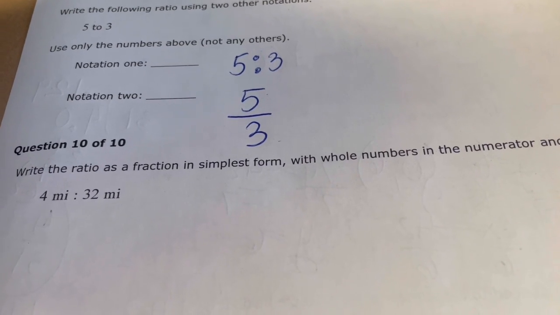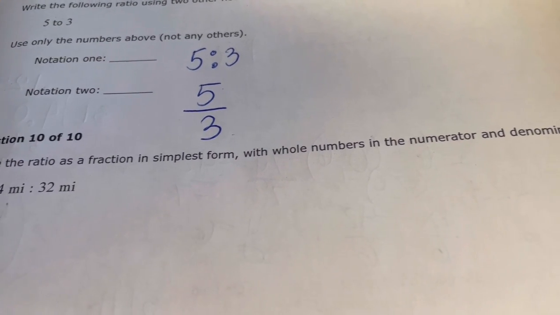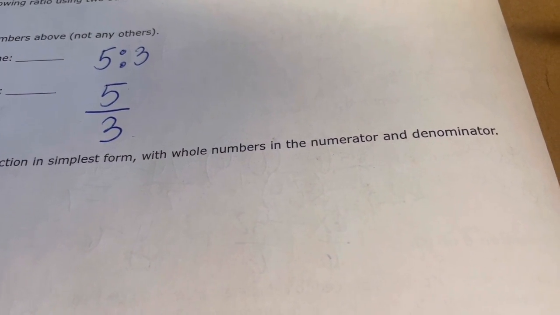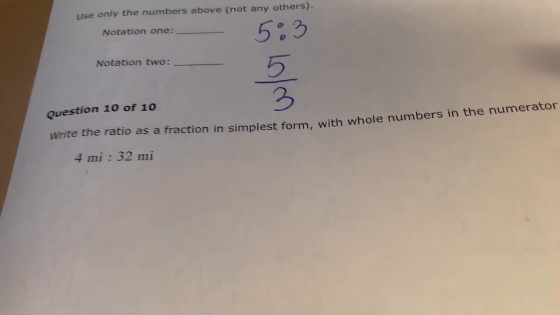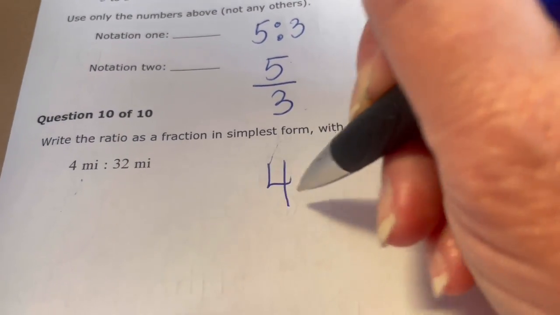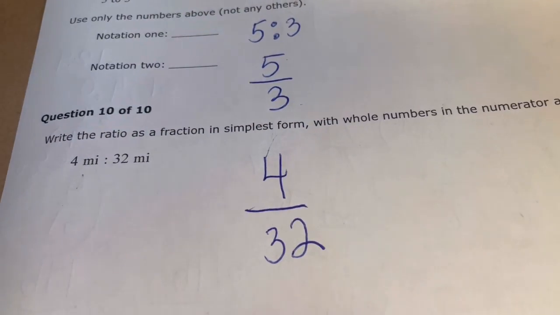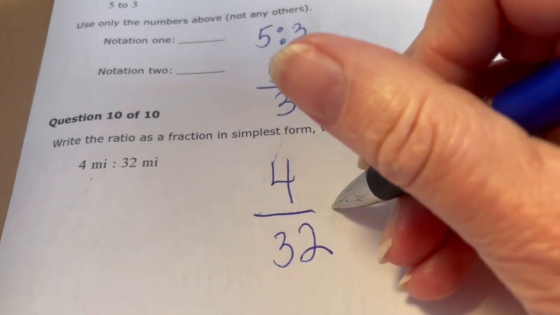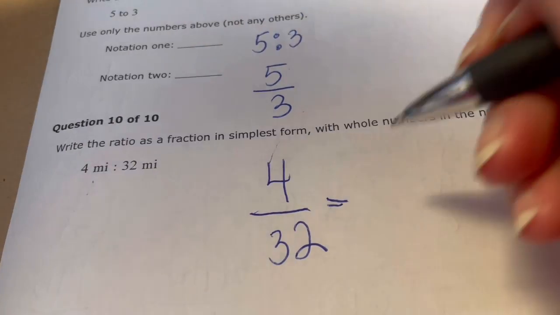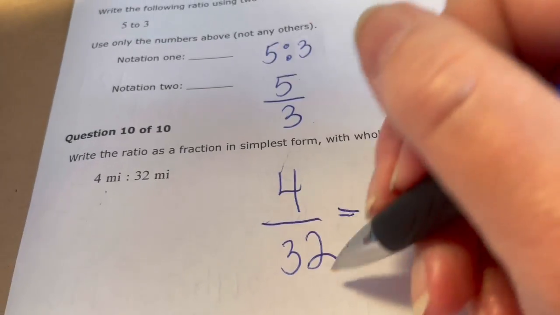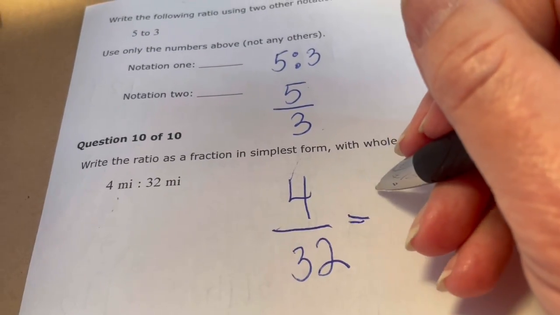Write the ratio as a fraction in simplest form with whole numbers in the numerator and the denominator. So 4 to 32, because they tell us to write as a fraction, but then we have to simplify it to lowest terms. So we're going to divide by 4 on both the top and the bottom.